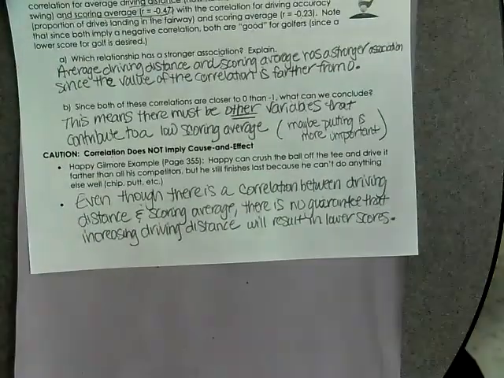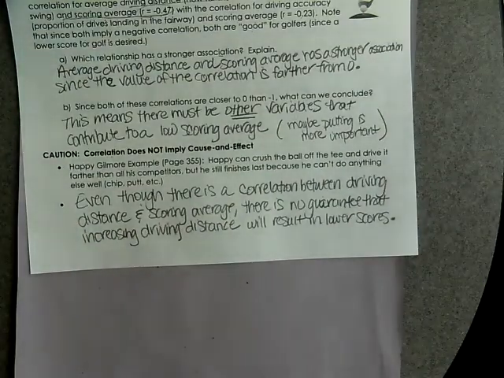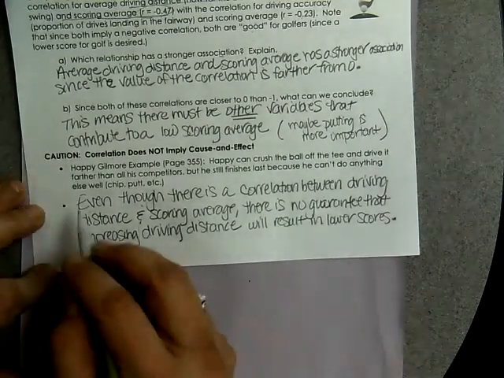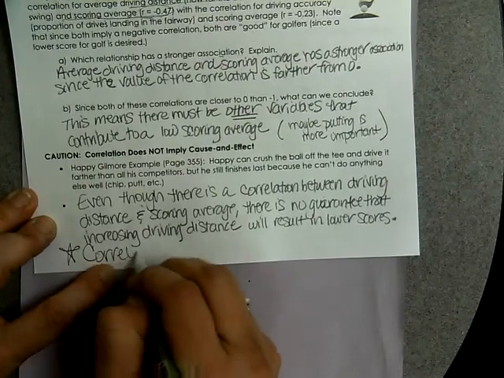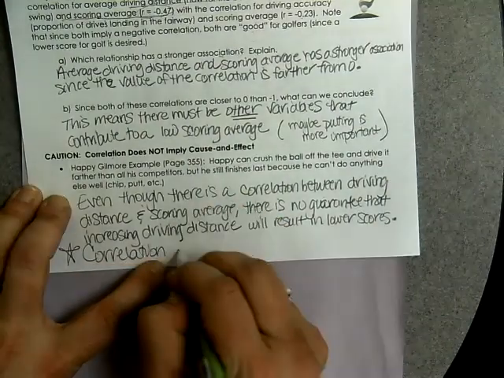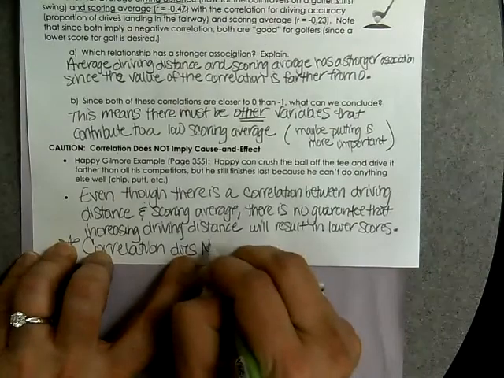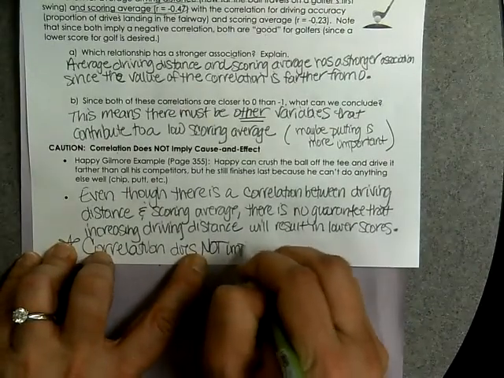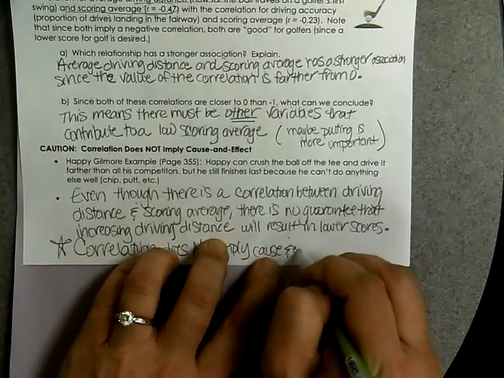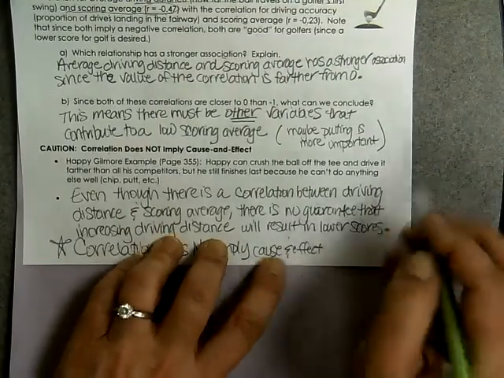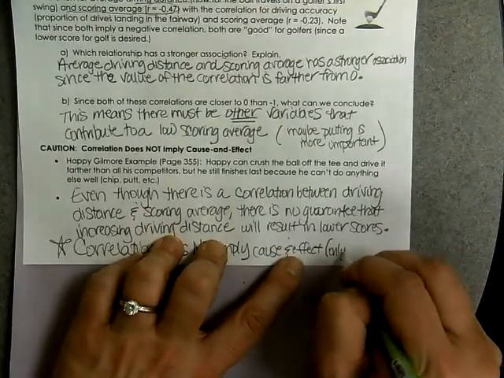So again, just because a correlation exists does not mean that one is going to affect the other. Again, the big thing is that correlation does not imply cause and effect. Only tendencies.